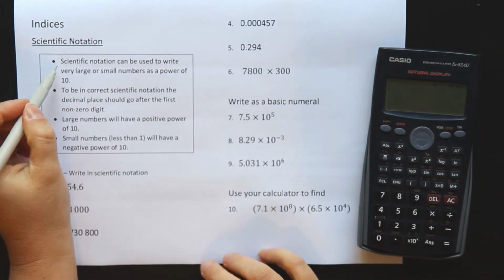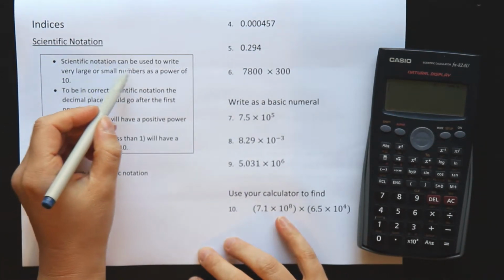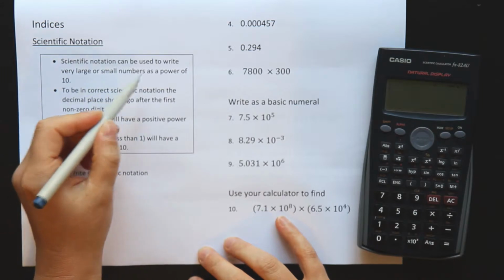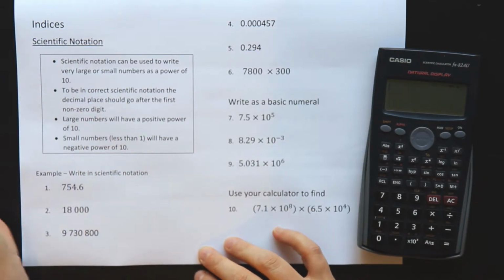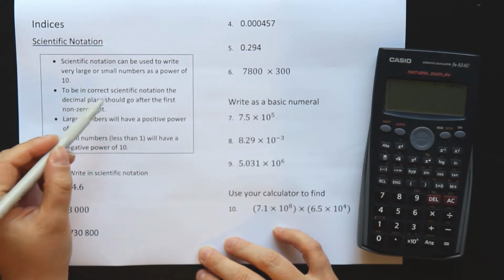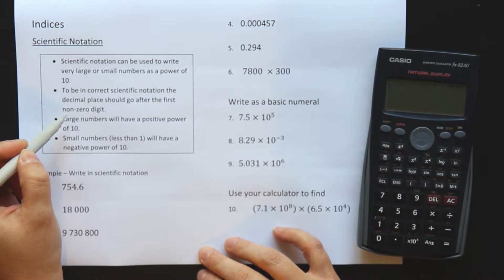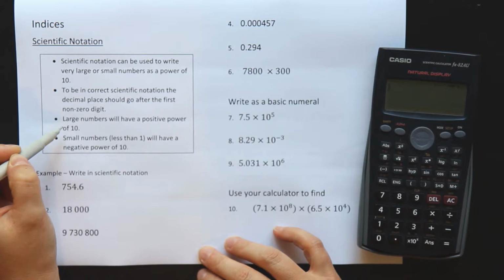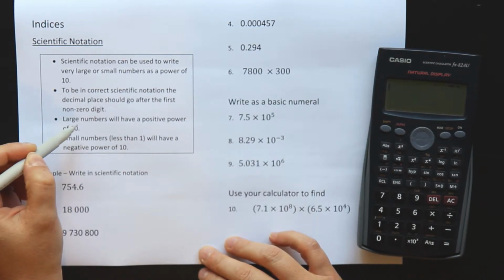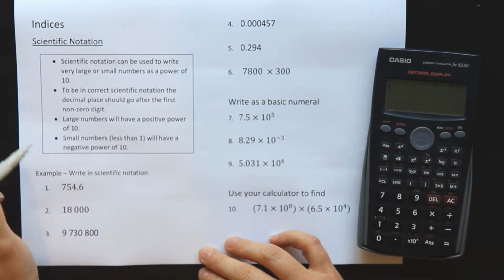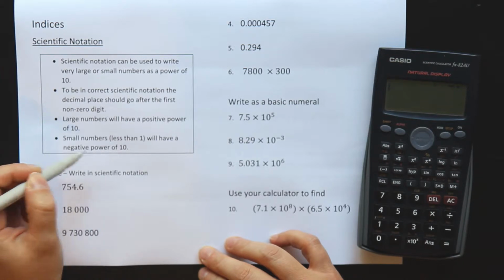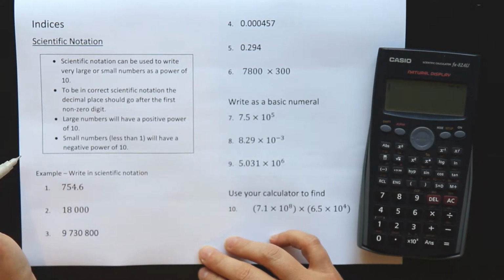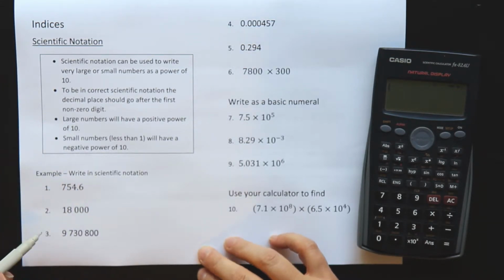So that's what this first dot point is here. Scientific notation can be used to write very large or very small numbers as a power of 10. To be in correct scientific notation, the decimal place should go after the first non-zero number. Large numbers will have a 10 with a positive power, and small numbers are going to have a 10 with a negative power. So let me show you how to do that.